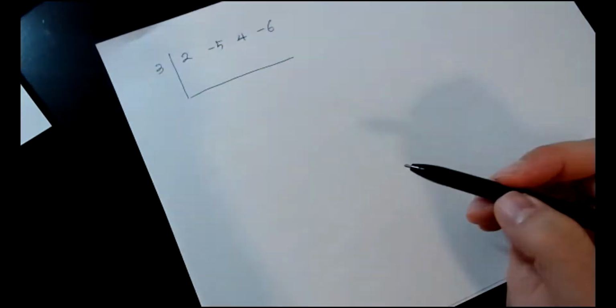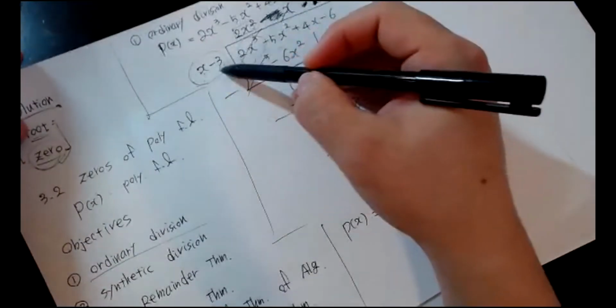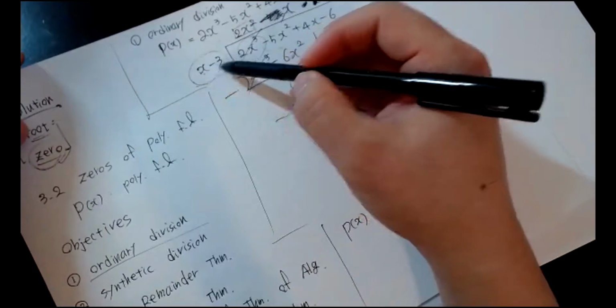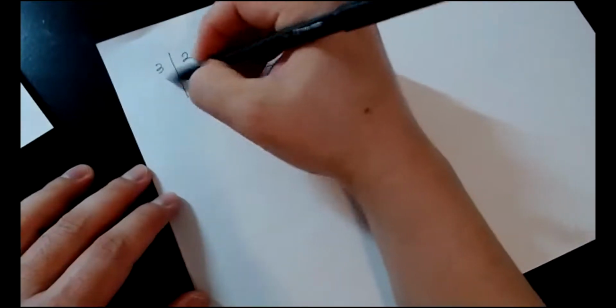Okay, so we want to divide the polynomial function by the divisor x minus 3. And when x is 3, we're going to get 0 in the divisor, right? So we put that number, and then just copy down 2, the first number, and then we multiply 3 by 2. Okay, and then write down the result into the second column, in the second row, which is 6 right here. And then we add those two numbers, negative 5 and 6.